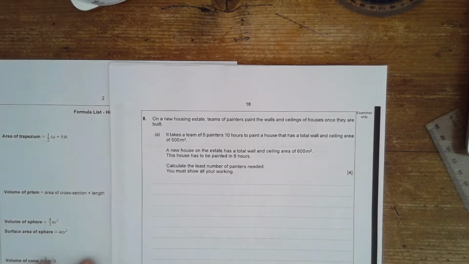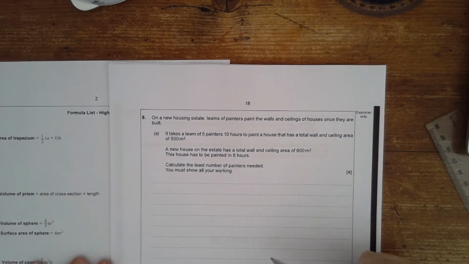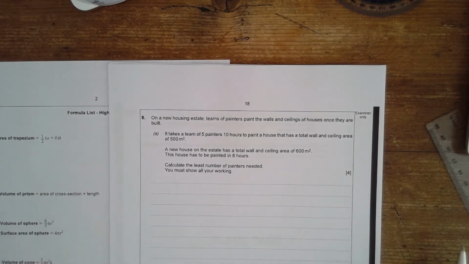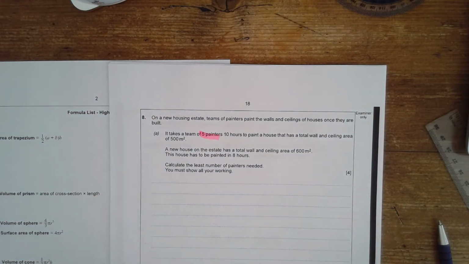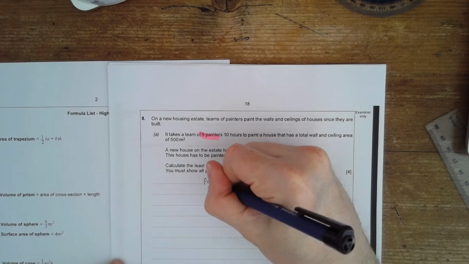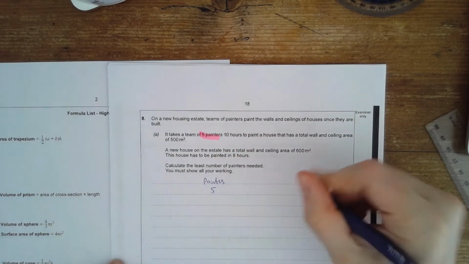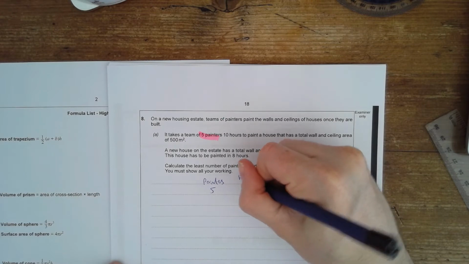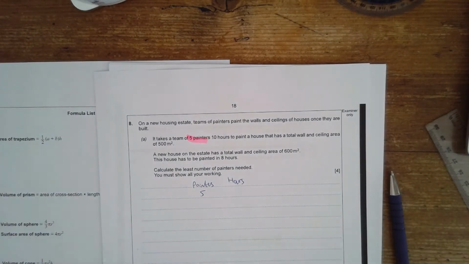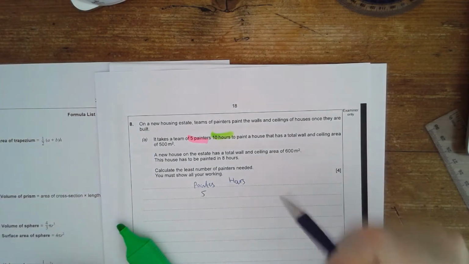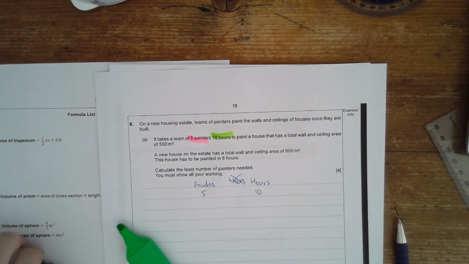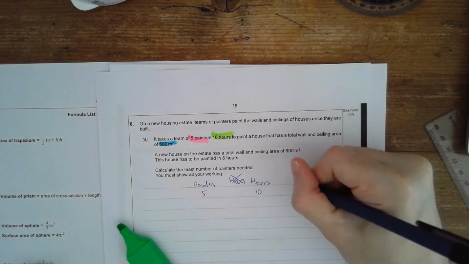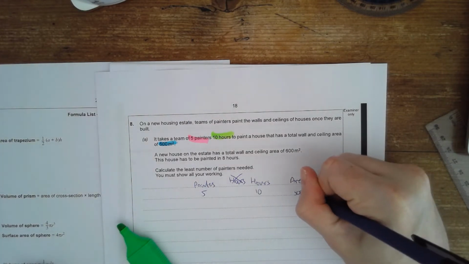Now, these questions, when they first came out into the new spec, I absolutely hated them. I couldn't get my head around them at all. I find this a really, really useful way to answer them, okay? So what I'm going to do is pick out that I have 5 painters. So I'm going to write down a table here that says painters, 5. We've then got time, which would be hours, 10. And then we've got an area of 500 metres squared.